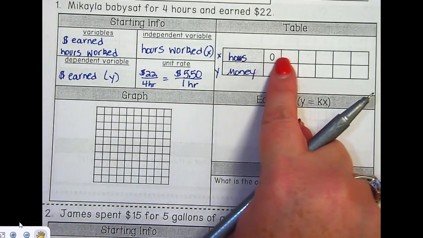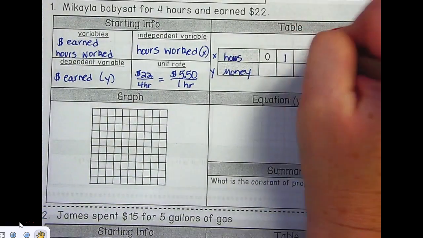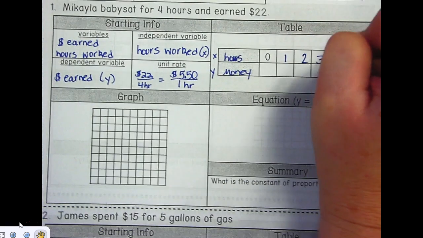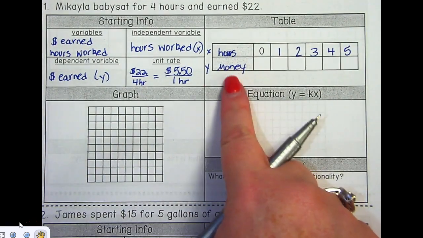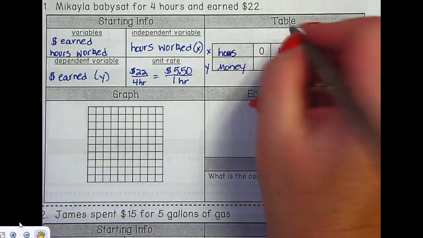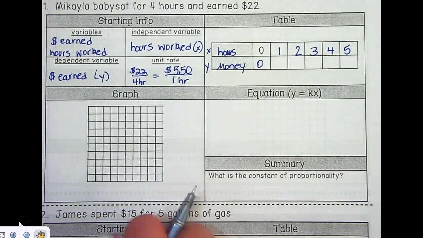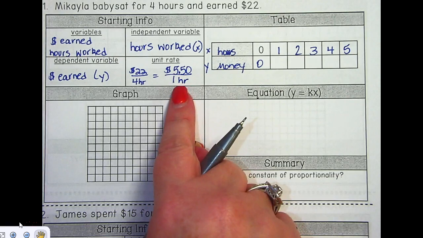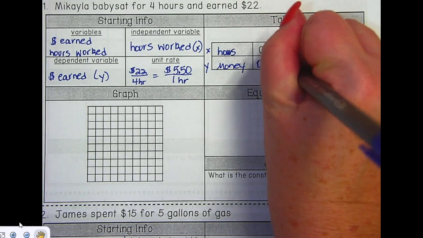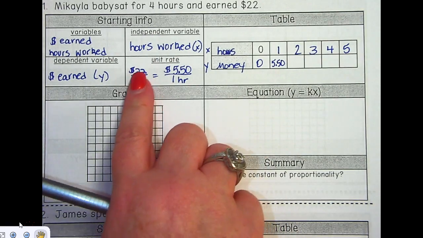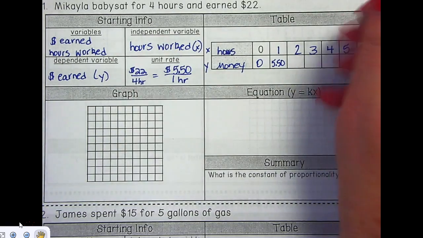So we know we need to be able to go up to 4 hours, so we can start at 0, and we can go by ones. So at 0 hours, it's $0. We already found 1 hour. It's $5.50. We know that 4 hours is $22.